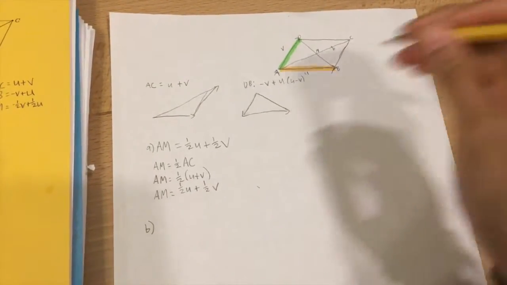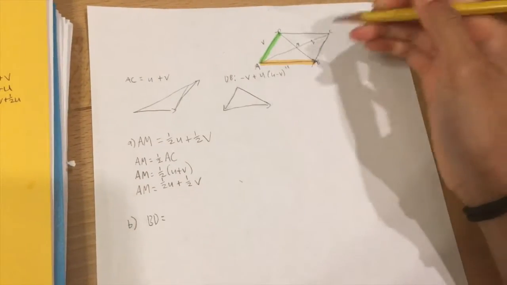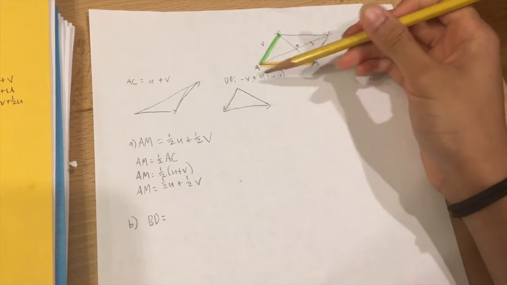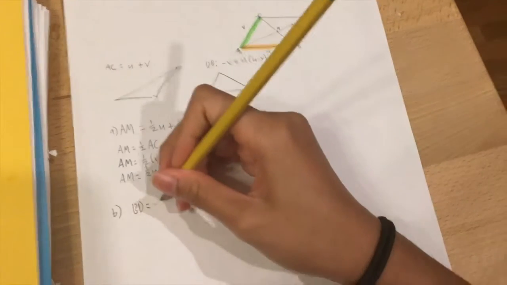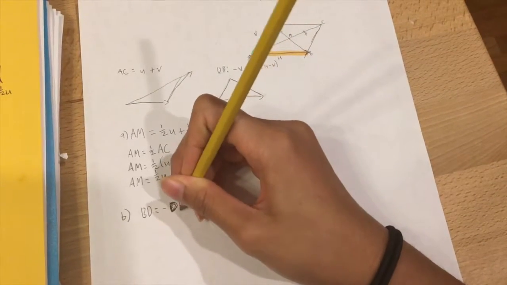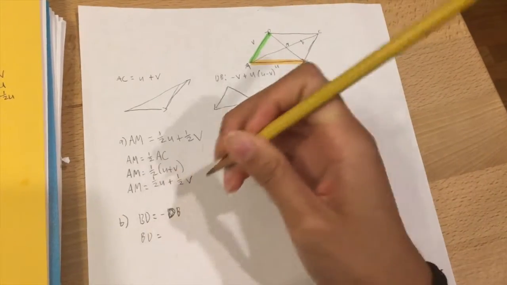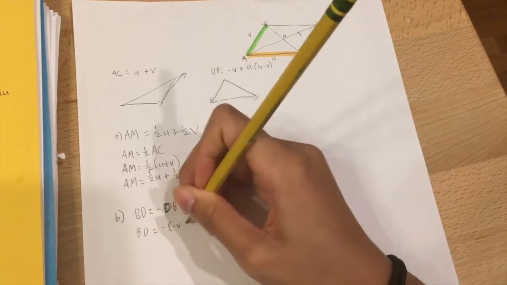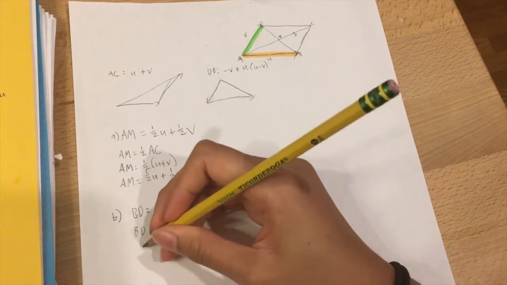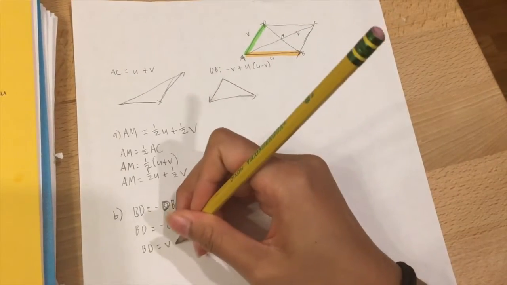Then for B, which is BD, from DB we can just write it the same way but in the opposite direction, so it's just negative DB. So BD equals negative (V plus U)... which is V minus U.